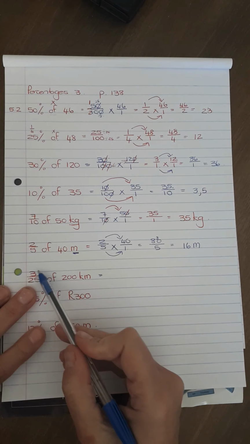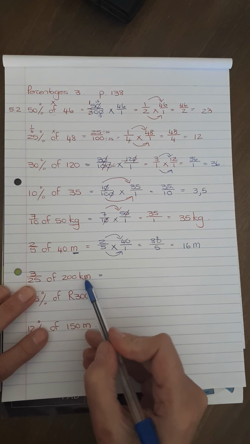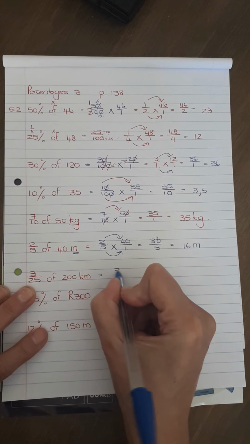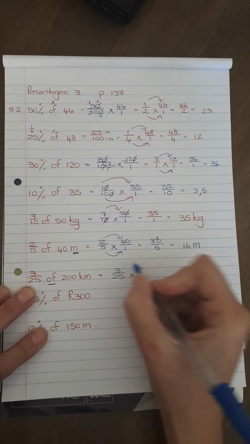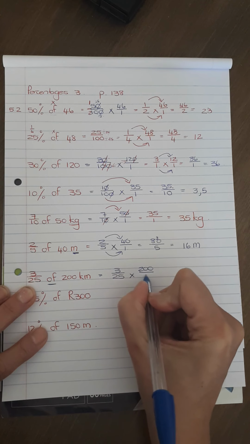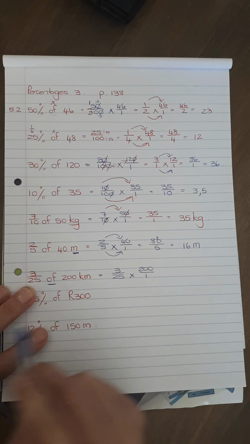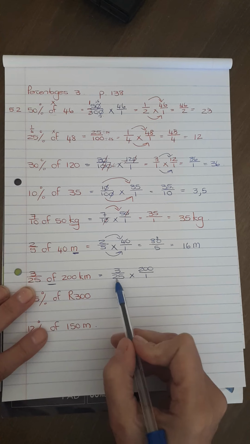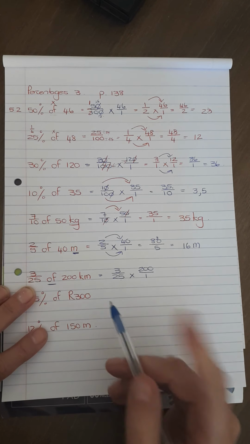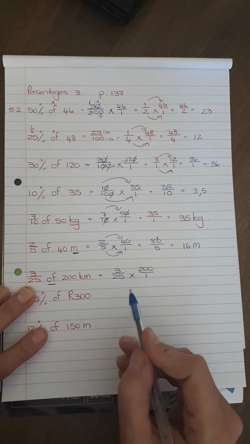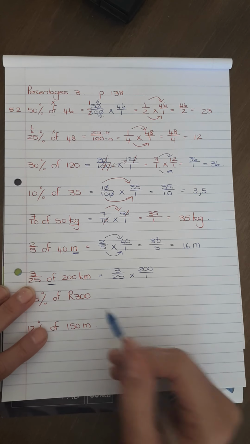Now I have 3 over 25 of 200 kilometers. So now I've got 3 over 25 times 200 over 1. And immediately I see, I know that 25 and 100, what do they have in common? A 4. 25 times 4 gives me 100.